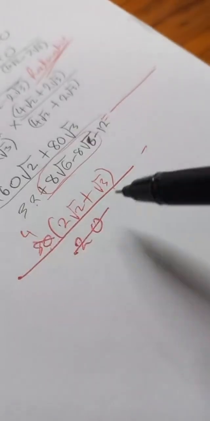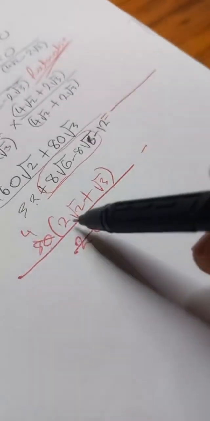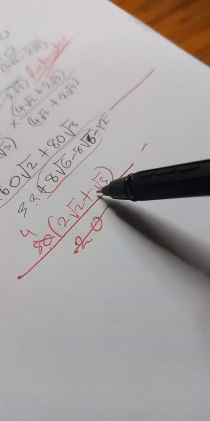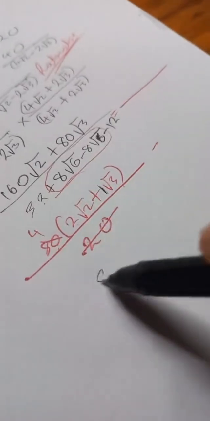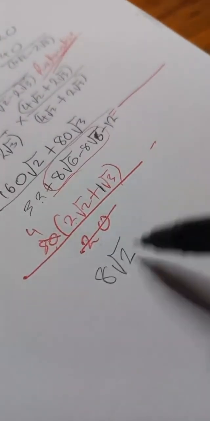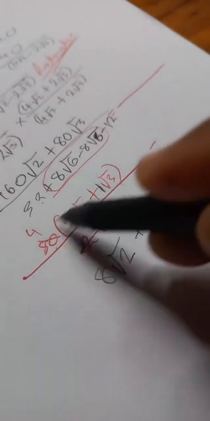Right? So now we are left with 4, right? 2, right? Here is a 1, right? So it's going to be 4 by 2, which is 8 square root of 2 plus 4 times 1, 4 square root of 3.